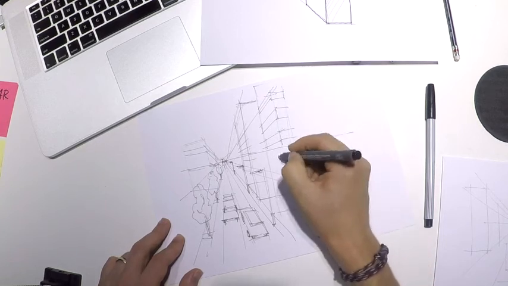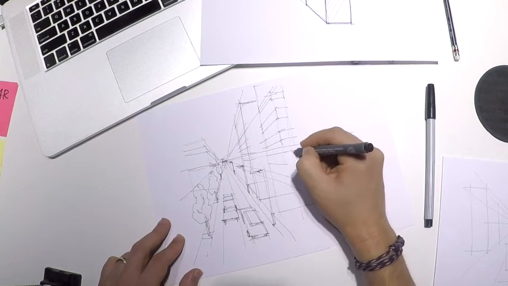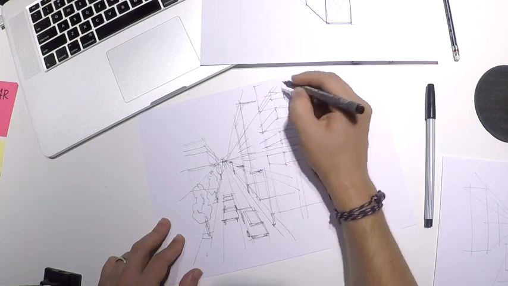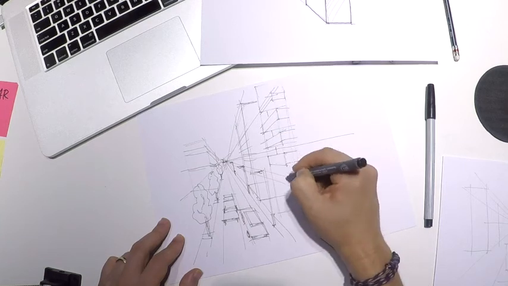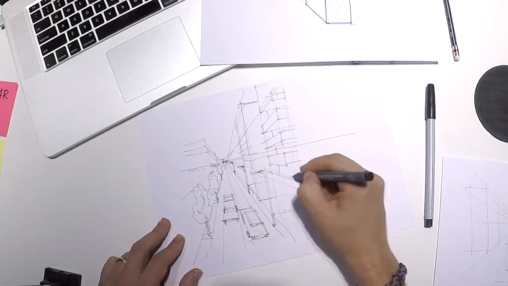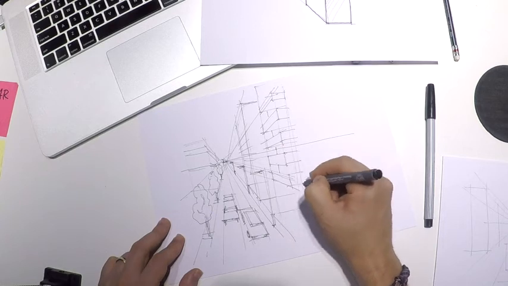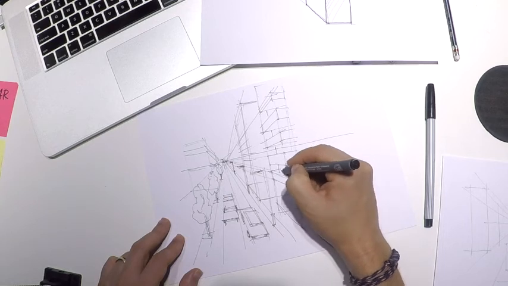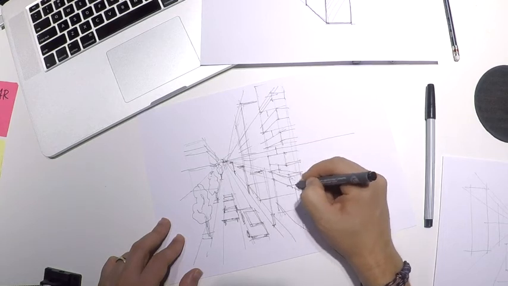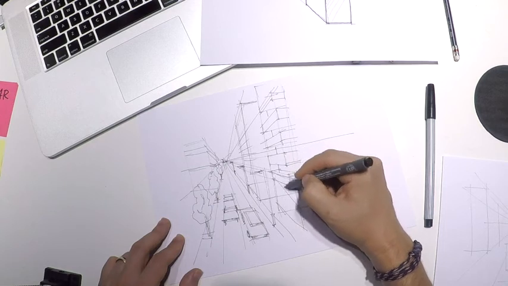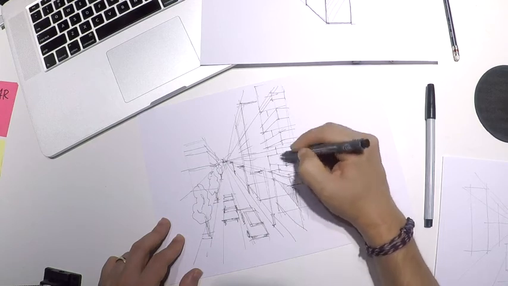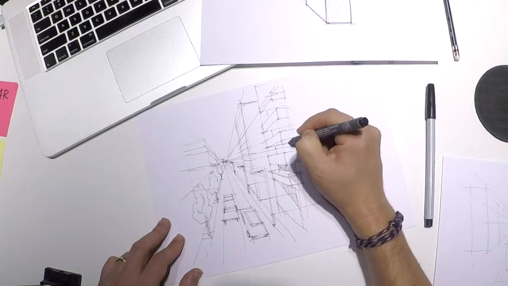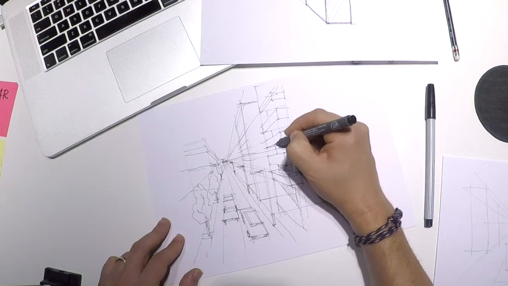So let's add some balconies on my building. You can see every surface, every detail on my sketch following this 1-point perspective rule, everything going into this vanishing point on the horizon. Like this, a little bit of shading, like a shadow below the balcony here and there.